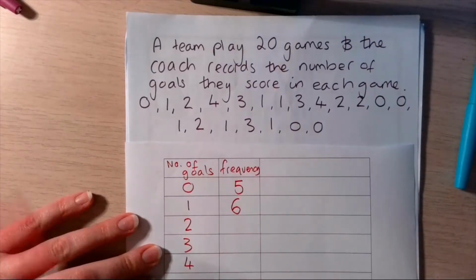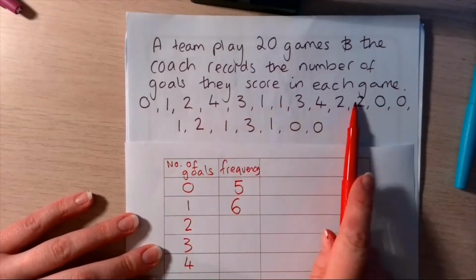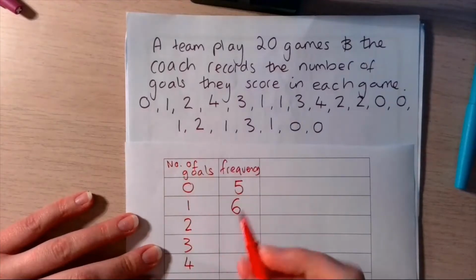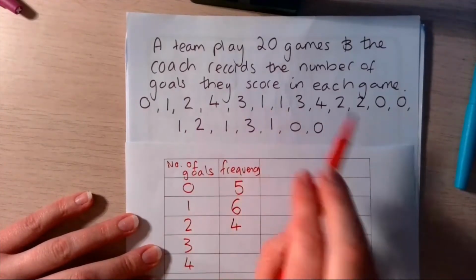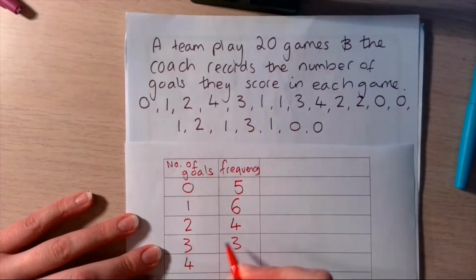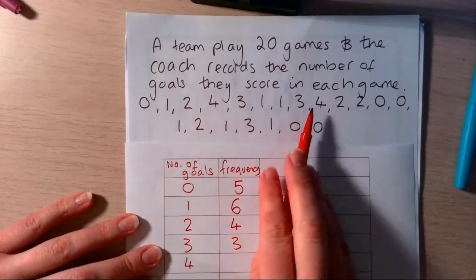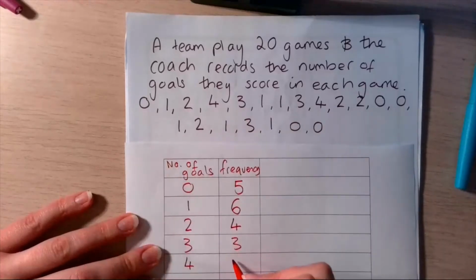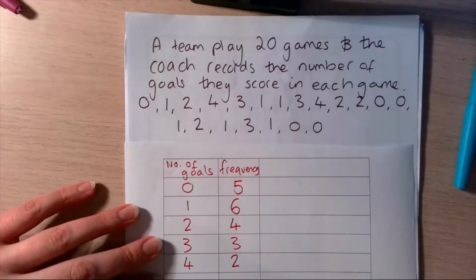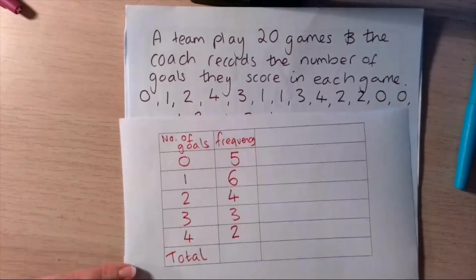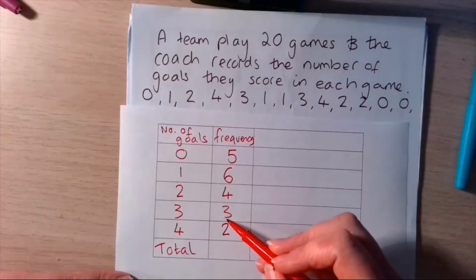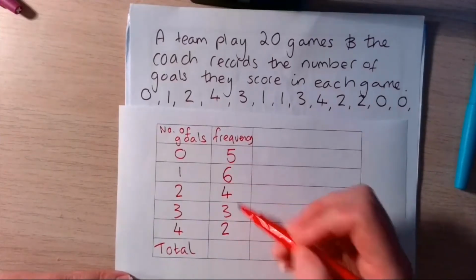In how many matches they scored 2? 1, 2, 3, 4. 3 goals was 1, 2, 3, and 4 goals in 1, 2 matches. Okay, and let's just check that. In fact, we might as well just go straight ahead and put the total in here, and then we can use that to check we've not missed any out. Okay, so the total, we've got 5, 10, 20 altogether.